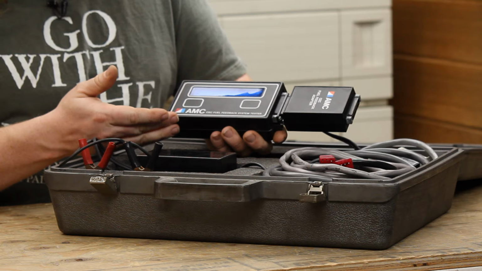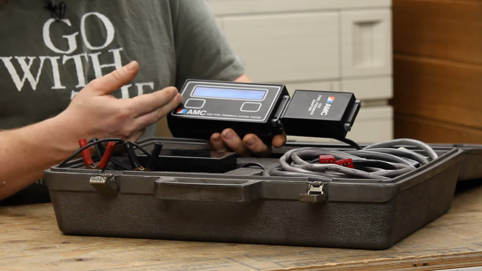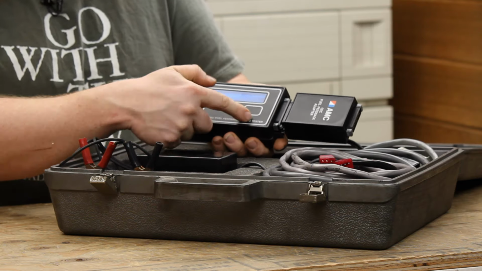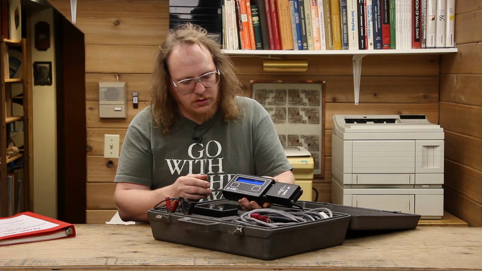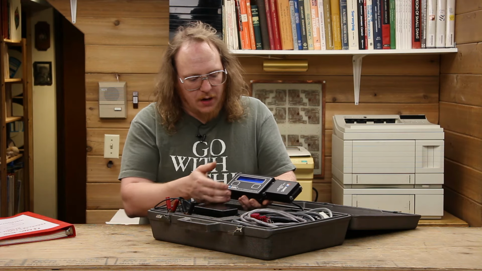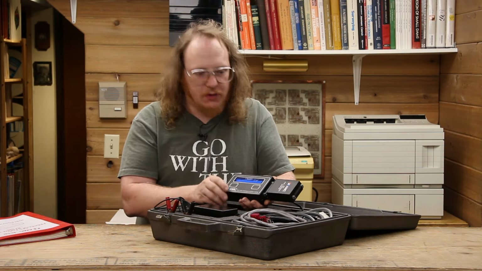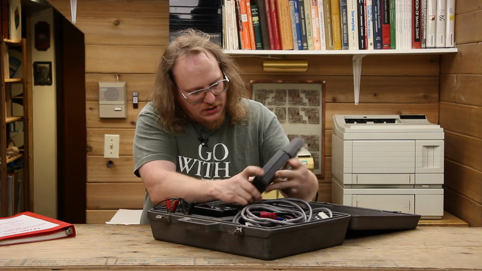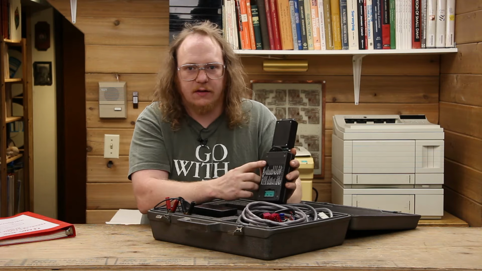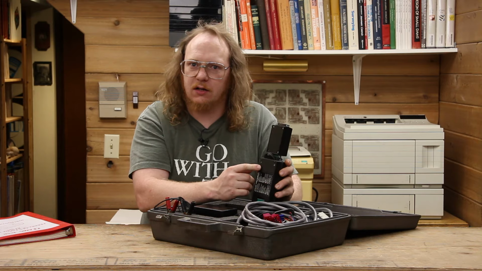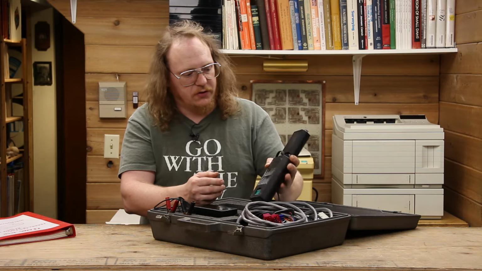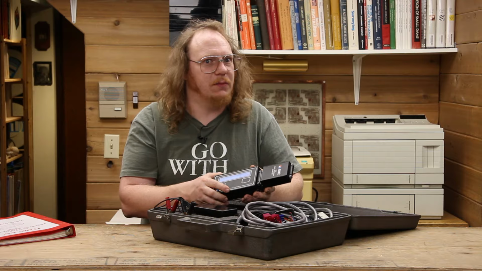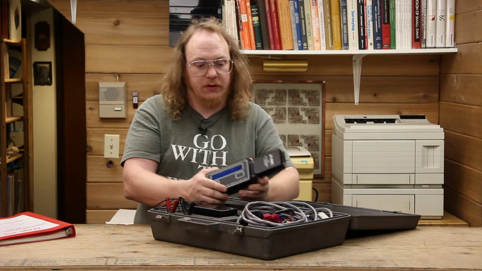The actual tool itself has a large vacuum fluorescent display and two membrane buttons. They aren't labeled, they don't do anything like that. As you can see, they have AMC's branding all over them. However, if I look at the back of it here, it actually does specify that it's made by the Owatonna Tool Company. So that's a company that actually still makes scan tools today, quite good ones in fact.